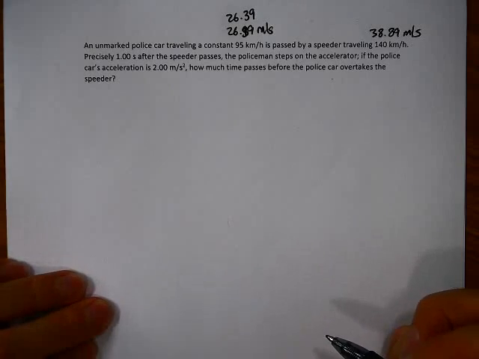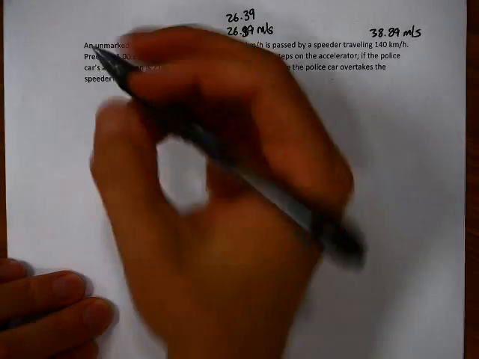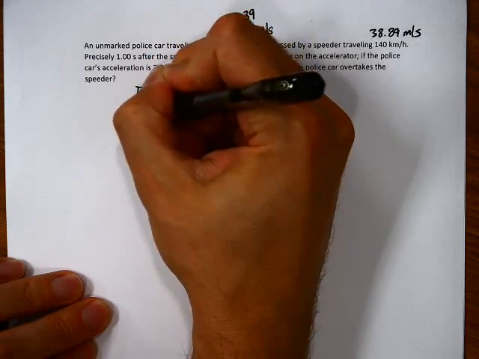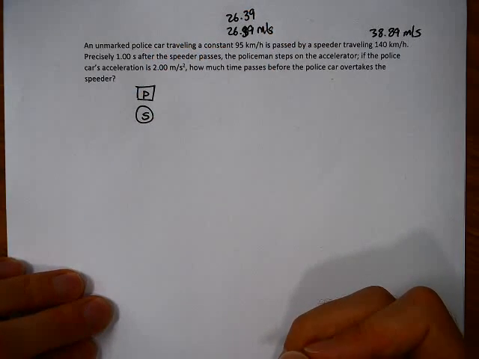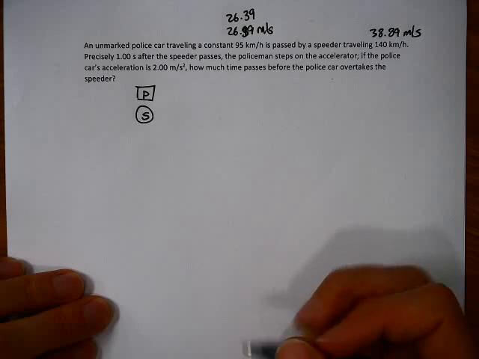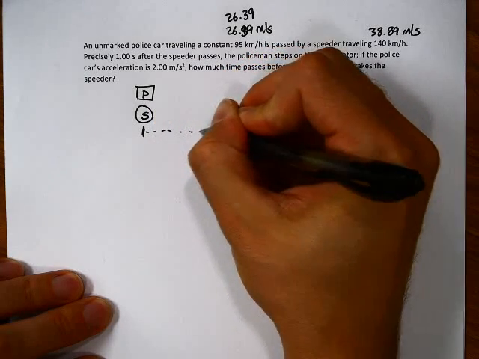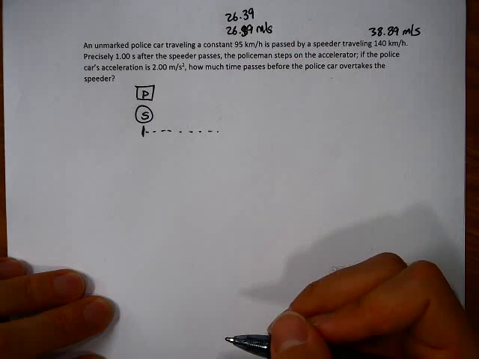Okay, so that said, here's how we get started. We imagine that the police and the speeder are side by side at one moment in time. This is when the speeder passes the policeman. And from this moment forward, both of them move forward from this point with the speeder initially pulling ahead of the policeman.